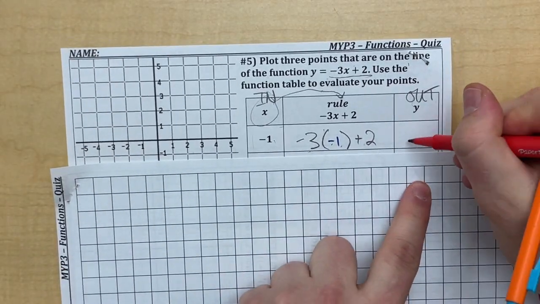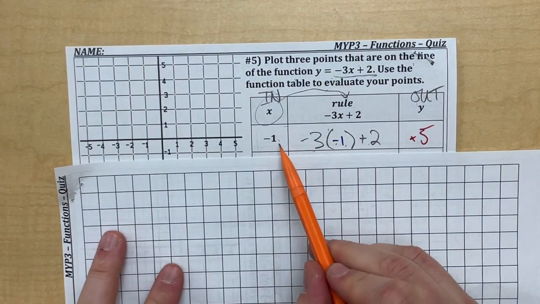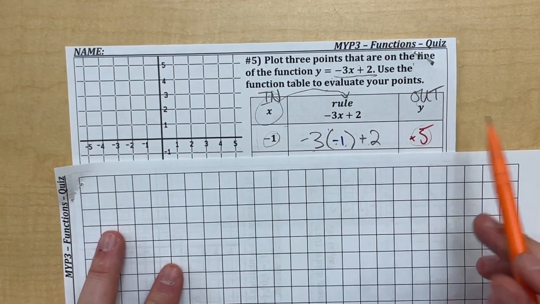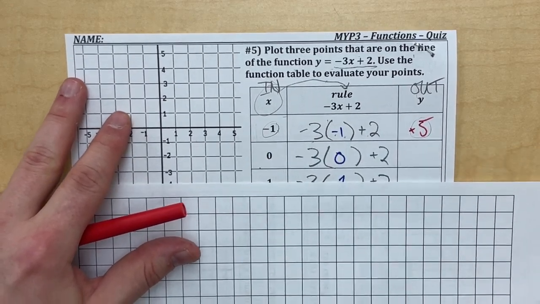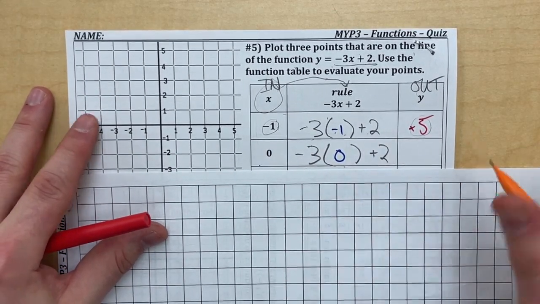So I can say my y value for this is +5. And so this creates this ordered pair of -1, +5. Moving on to the next one, -3 times 0 is 0. 0 plus 2 is 2.